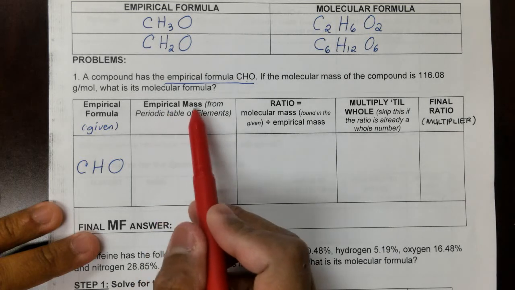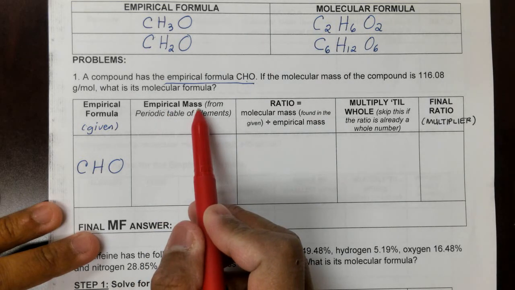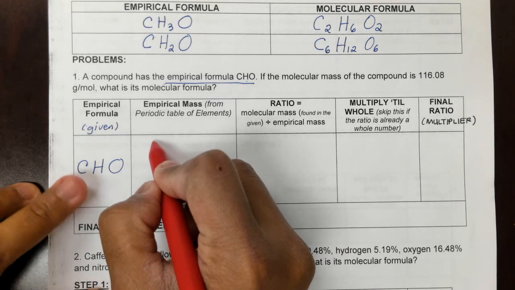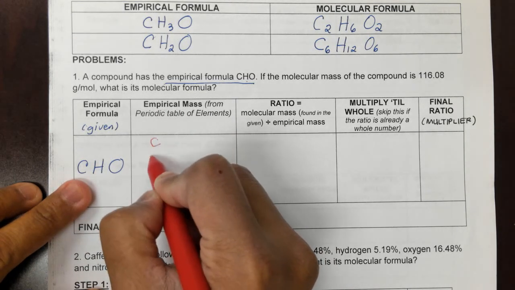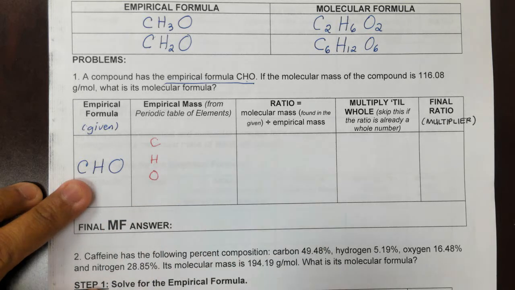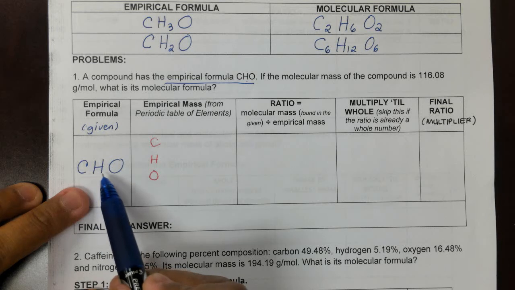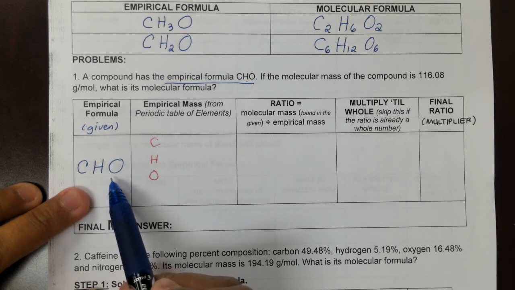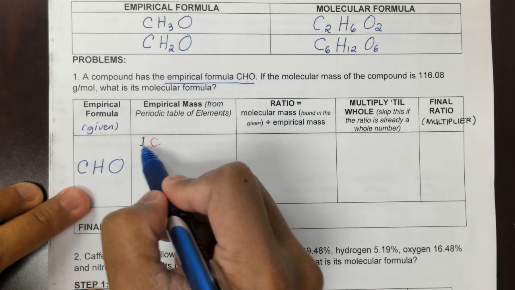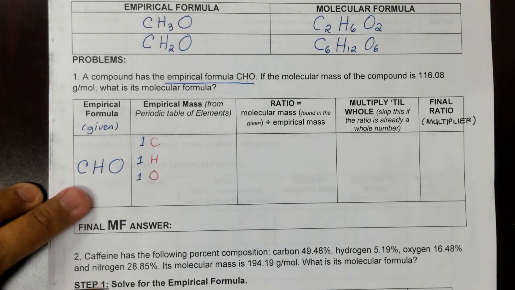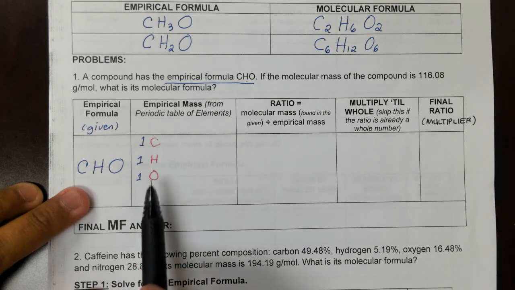And once we are done getting the empirical formula from the problem, we are now ready to get the empirical mass. So empirical mass, how do we do the empirical mass? This is the same way we did the molar mass calculation. So list our elements first from the empirical formula. We have C, then we have H, and then O. We separate them, and then we put the quantity. The quantity will be the subscript, and because we don't have any subscript, each one of them has one of each kind. Okay? So we have one C, one H, and one O.